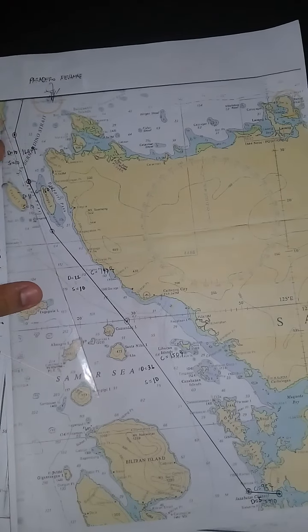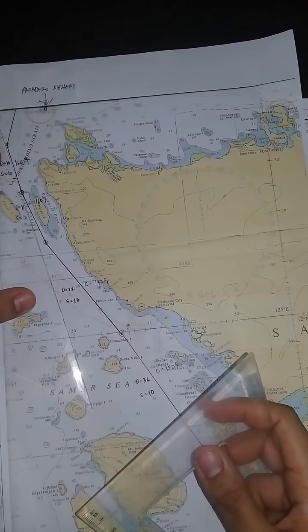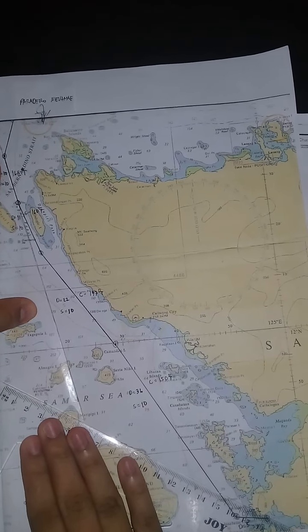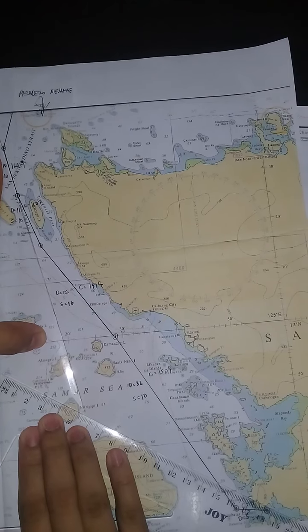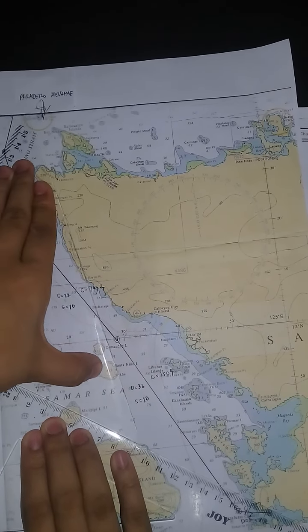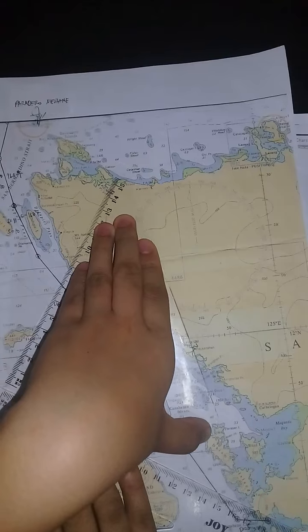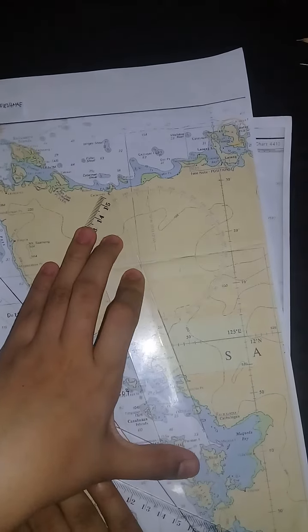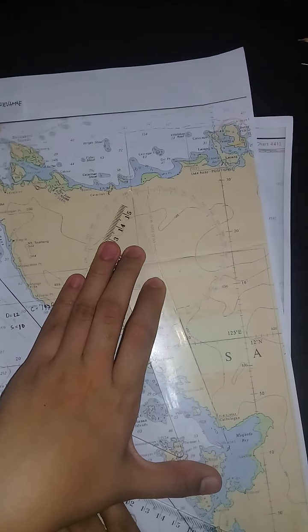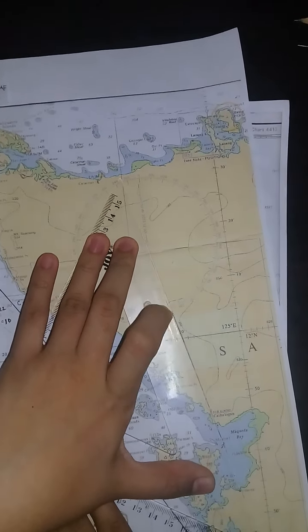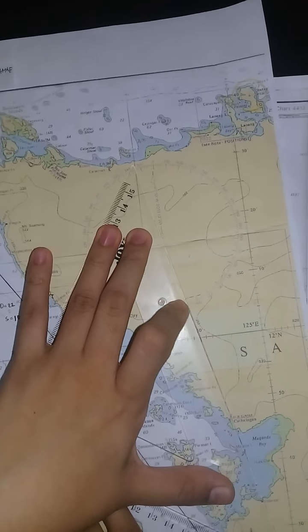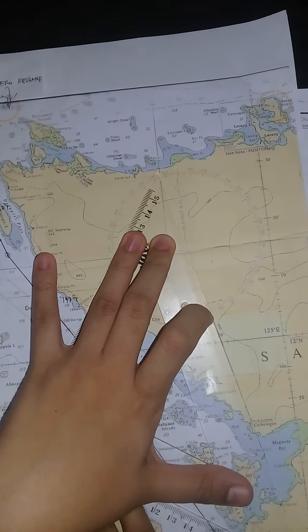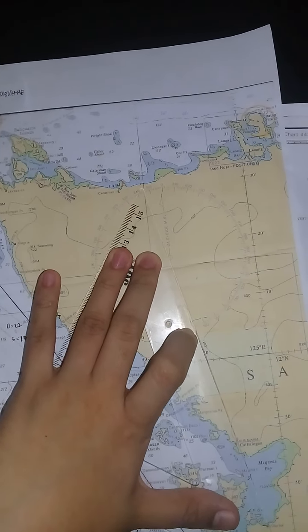Just simply drag the triangles down to our compass rose. It's very hard. So this is 160, 165, 168 degrees true.